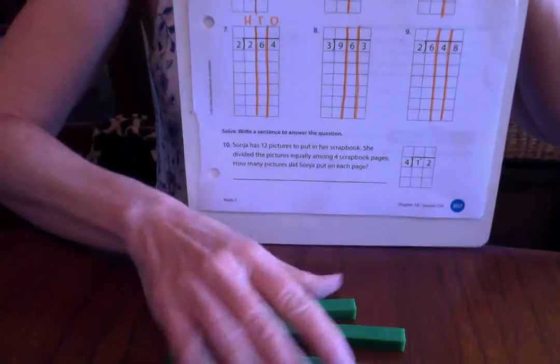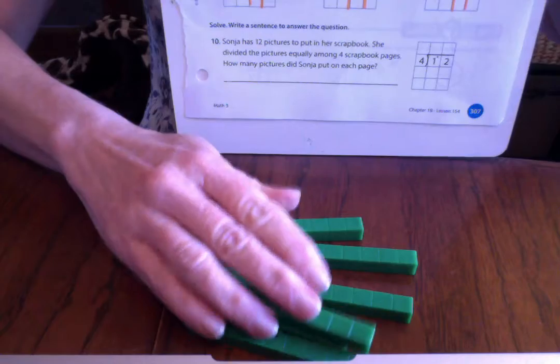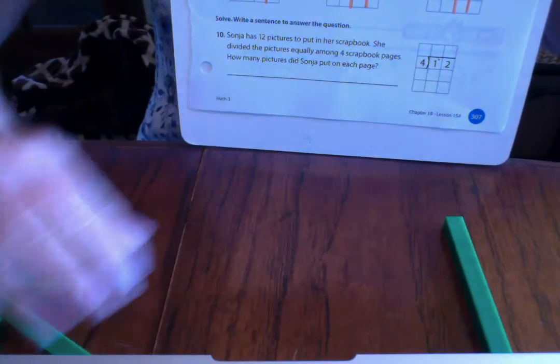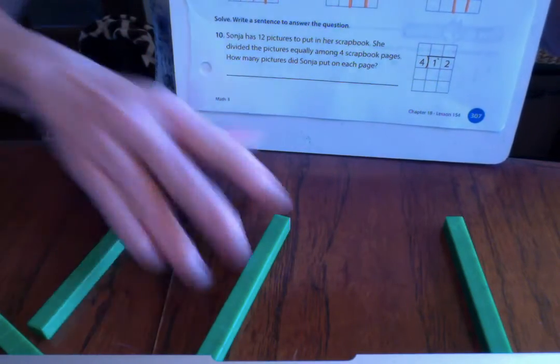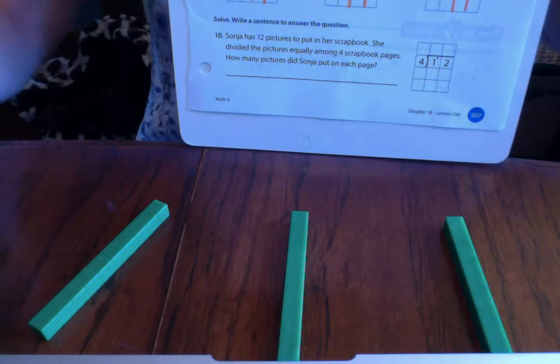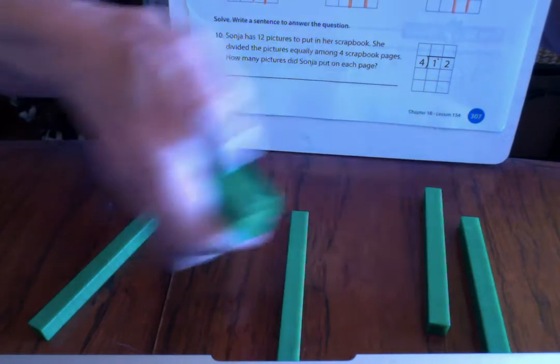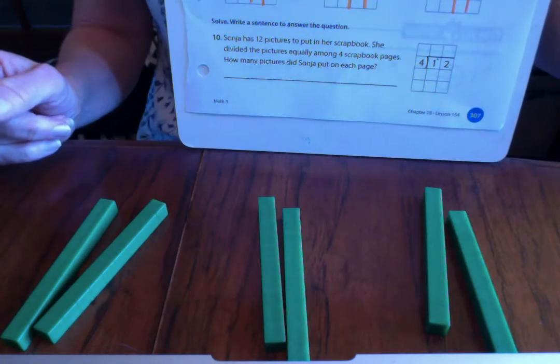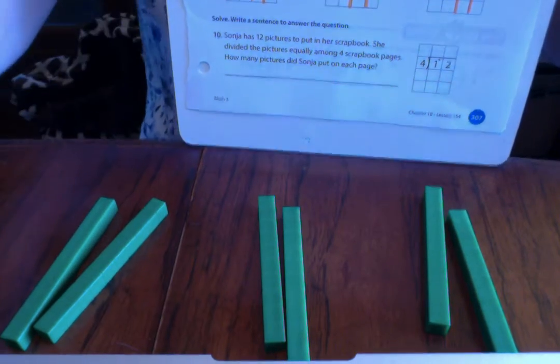Okay, so here are our 6 tens. All right, we want to put them into 3 equal groups. So here's group 1, here's group 2, here's group 3, okay? And I want to keep dividing them up into 3 groups until they're all divided evenly. Okay, so how many tens are in each group?